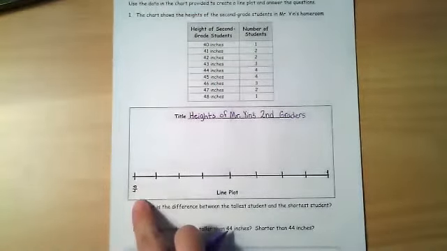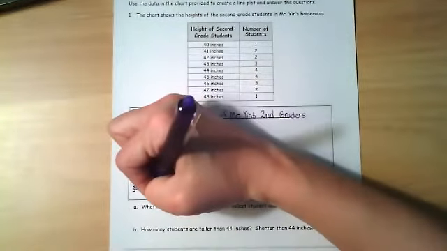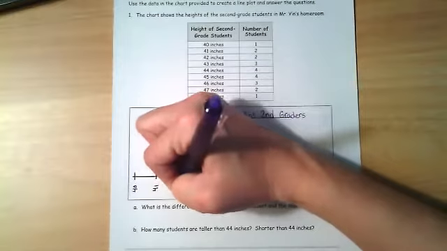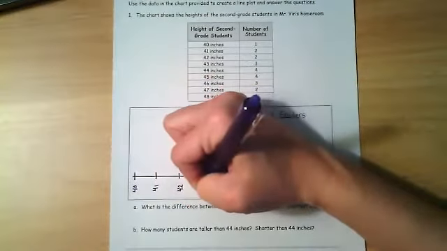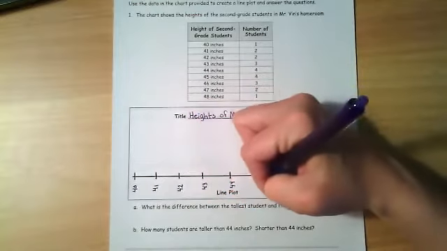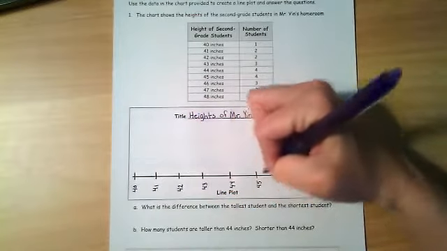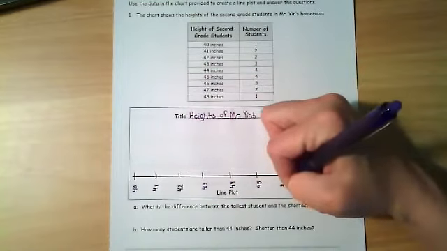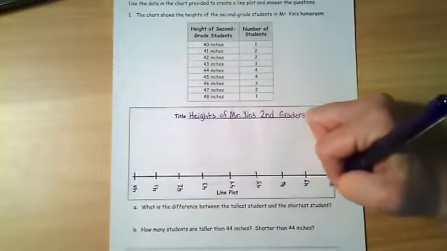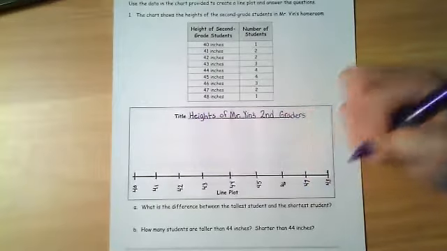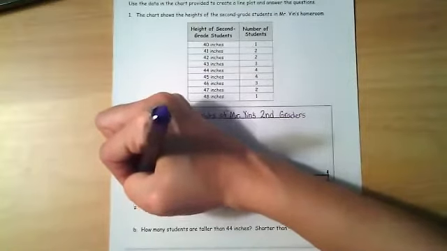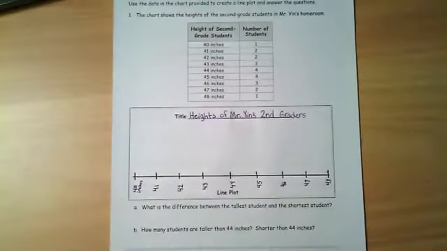So I'm going to start with 40 inches, then go up 41, 42, 43, 44, 45, 46, 47, 48. And I can put inches. I'm just going to put it underneath this first one.